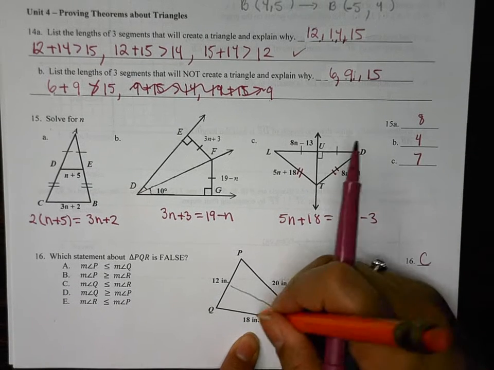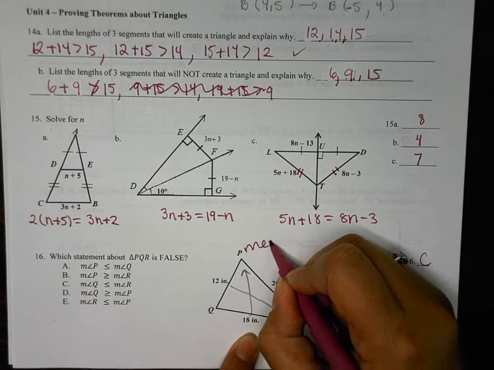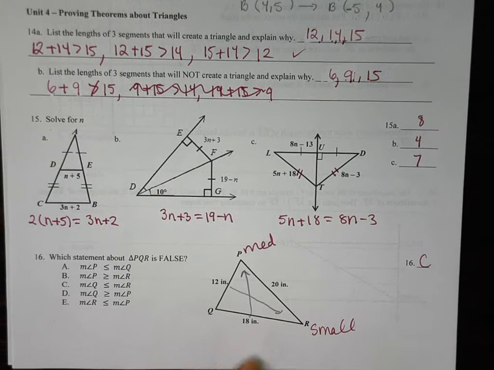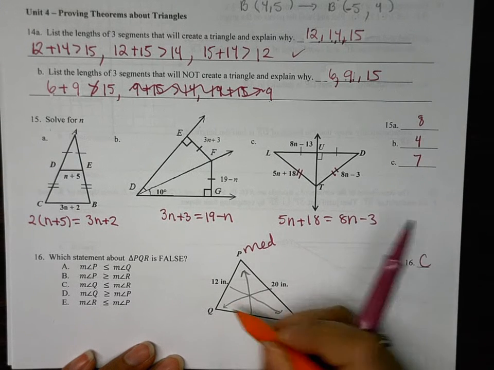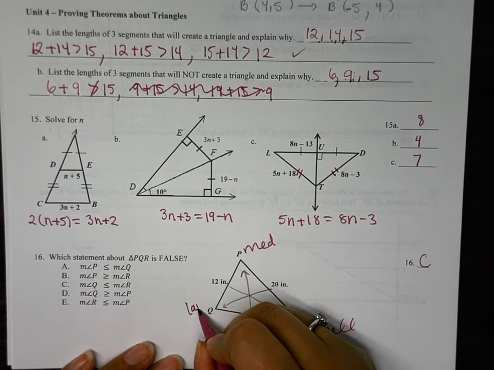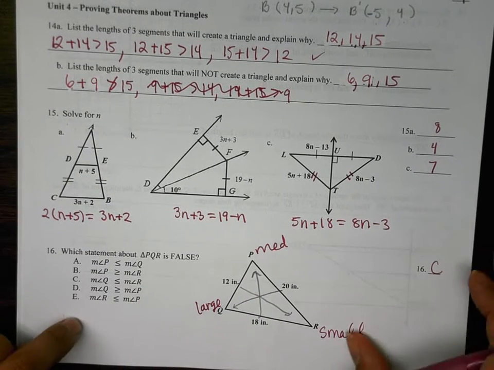What angle is opposite side 18? So that means that is your medium. Please stop the talking. What side here is your largest? PR, which is 20, and opposite the 20 is Q, so that is your large. If you compare those, you can answer the question here. I'm going to continue.